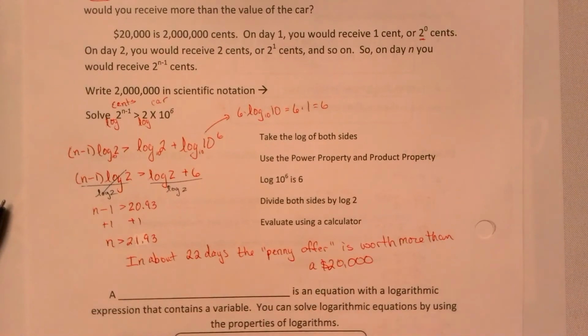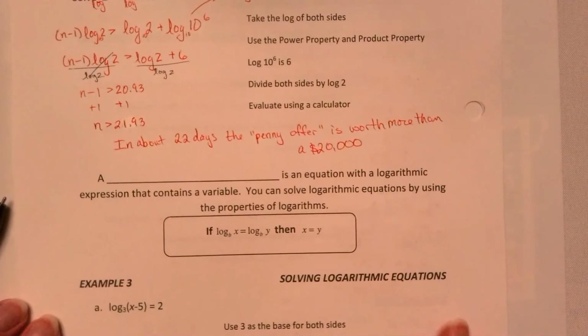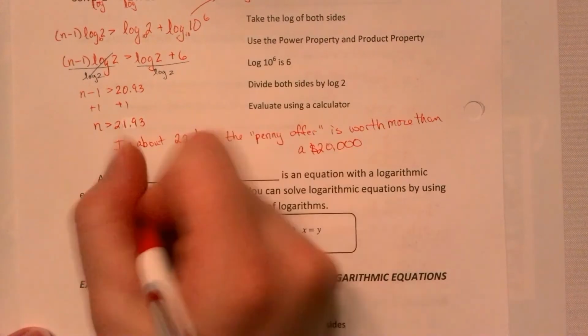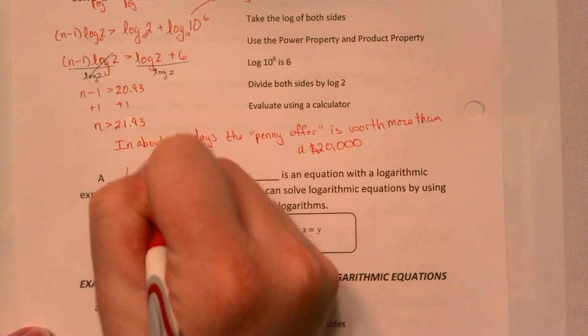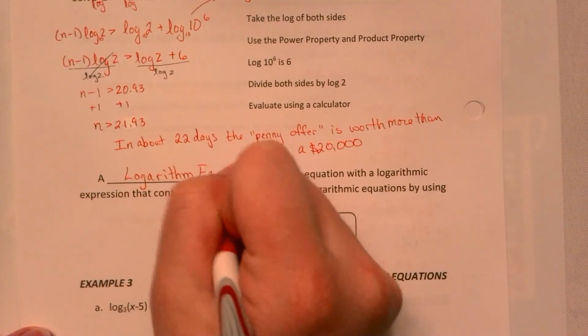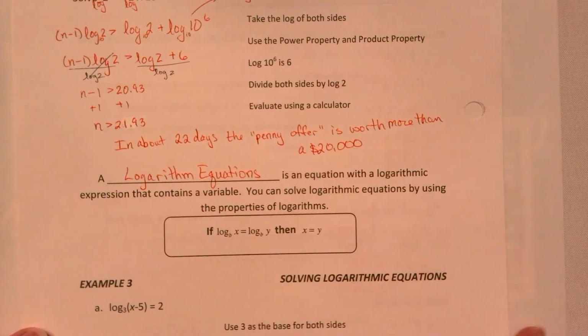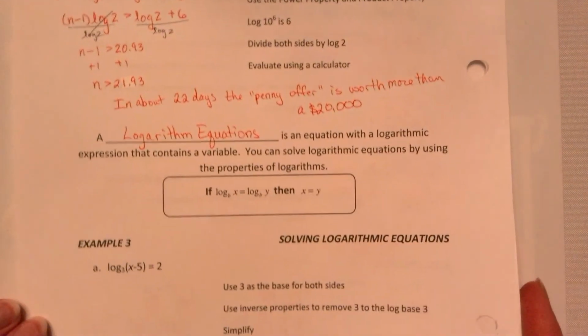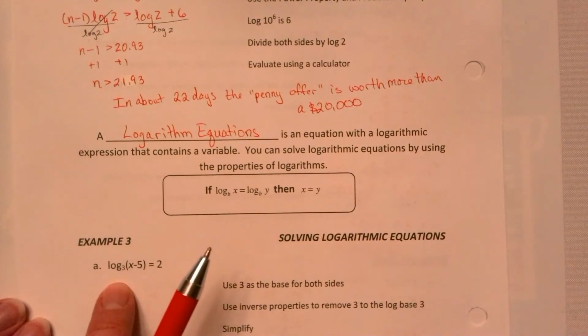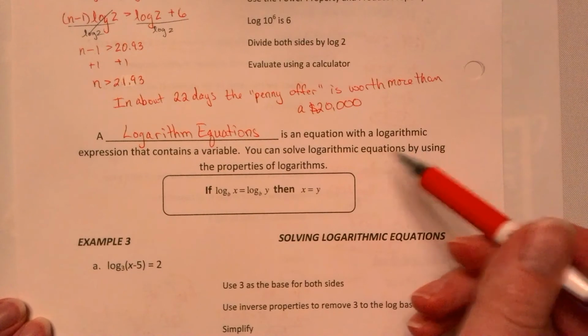No problem with that. Okay, so next idea, again, this rolls right along with what we're doing, is that we are looking at logarithmic equations, and we're going to use all of our rules. We've really been dealing more with expressions and properties. Now we're getting into solving equations with logarithms. So notice there's only a log on one side here.